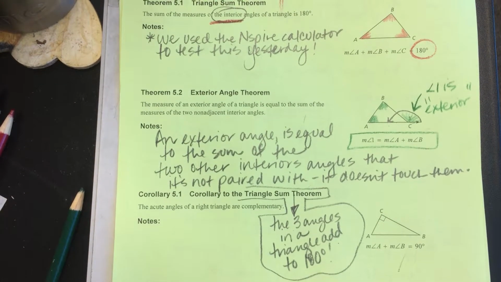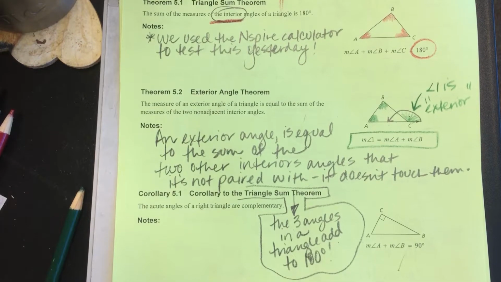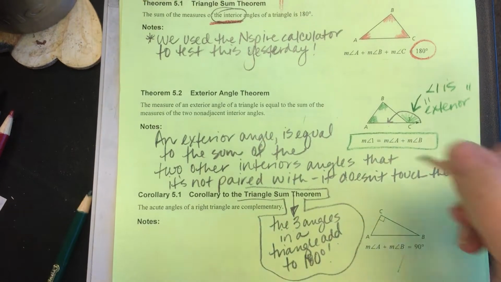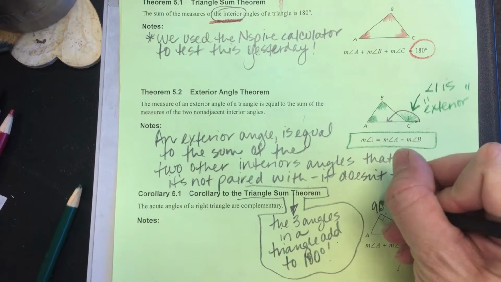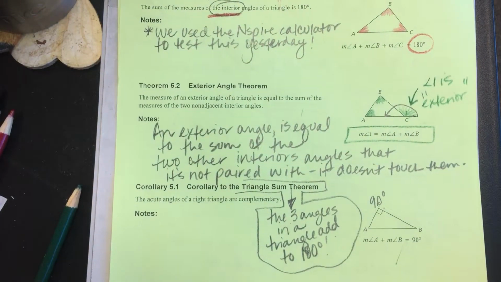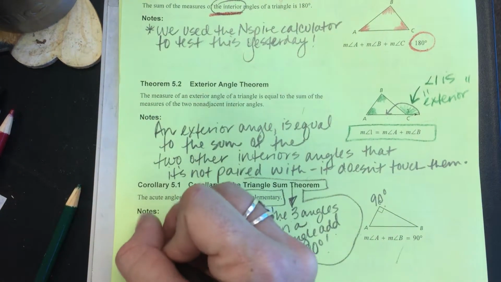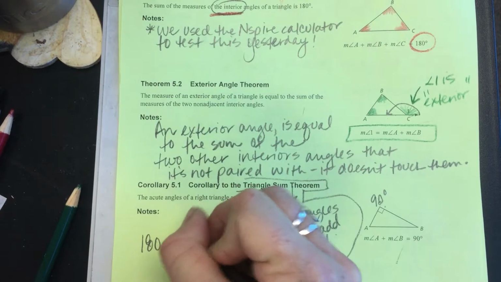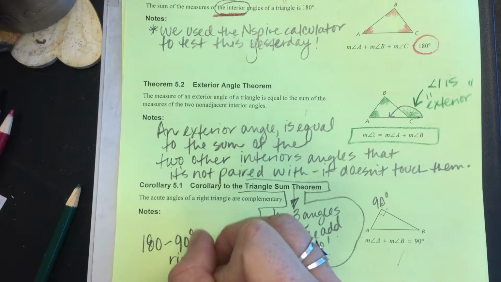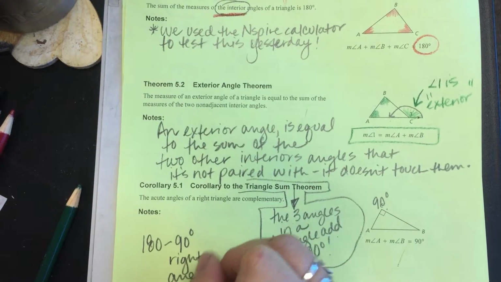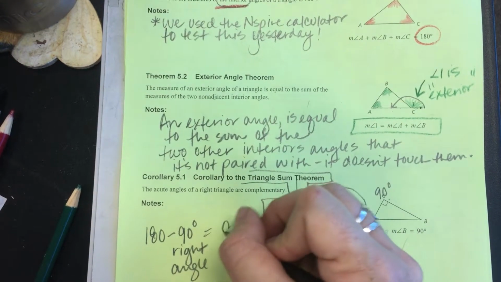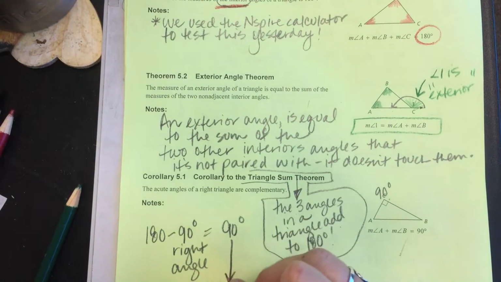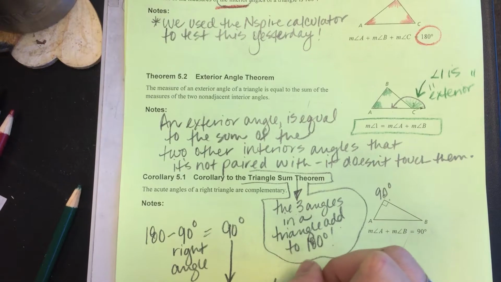Now this theorem goes on, and I think it makes a whole lot of sense. If you've got a right triangle, we already know one of the angles is 90. So 180 minus 90 for the right angle leaves me with 90 more degrees. This is going to be the sum of the other two angles.